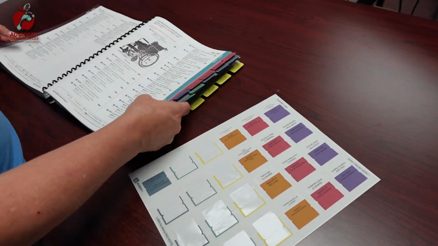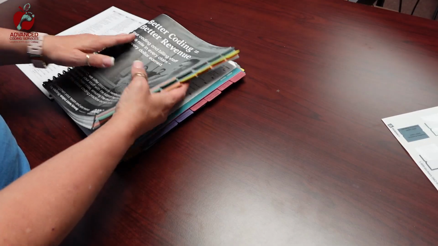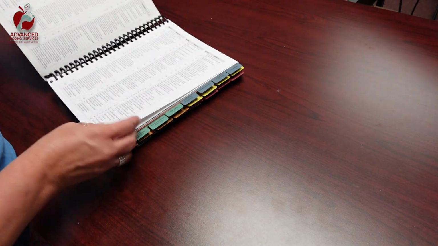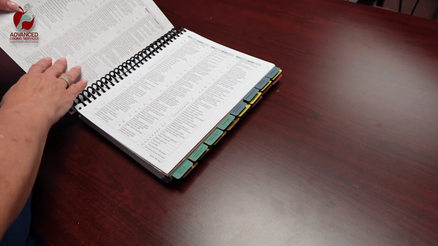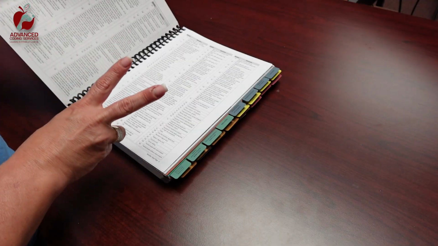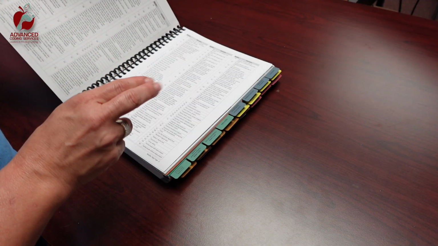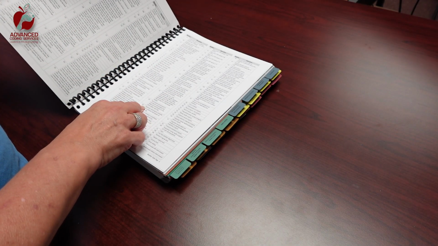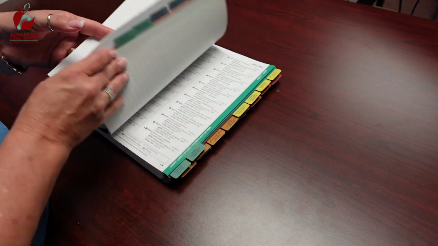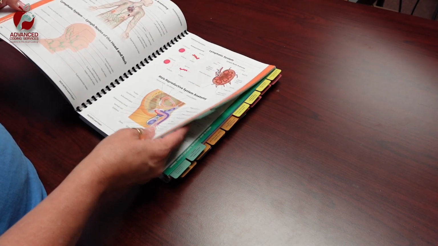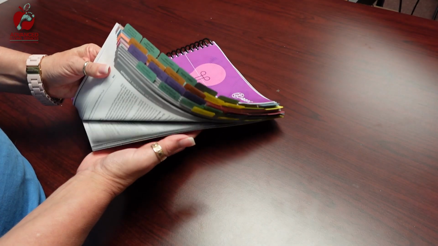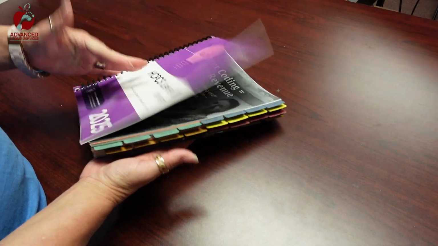Okay, so we have labeled our HCPCS book. Doesn't it look pretty? And remember, in your HCPCS book, you have all of these modifiers. You can tell your HCPCS modifiers because they're always 2 digits. Quite frequently, there's an alpha involved. Okay, you're going to have an alphanumeric or an alpha alpha, and then your CPT modifiers are always numeric. Okay, so we have labeled our HCPCS book for 2025.